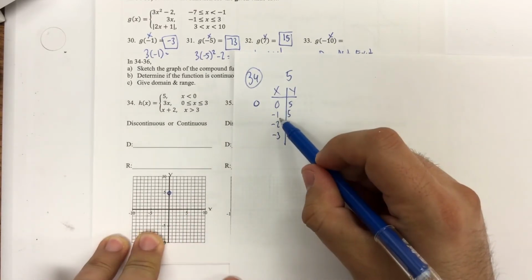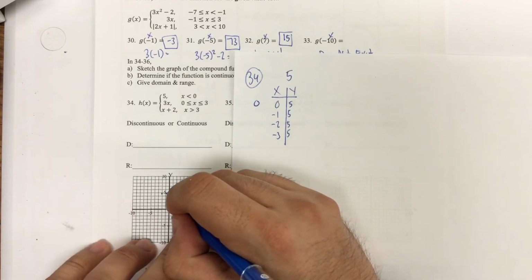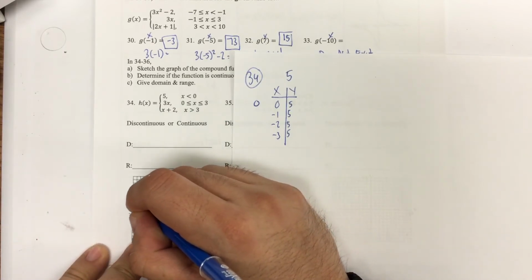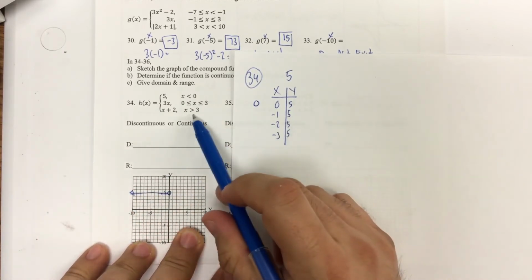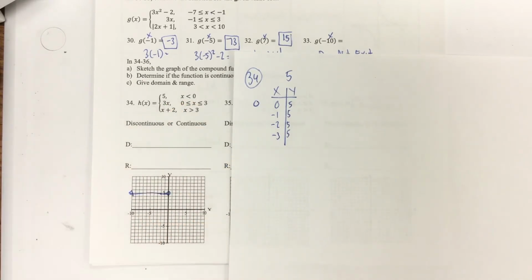And then we just plot a few points, -1, 5, -2, 5. We see it's going to the left, and it's actually a horizontal line. And there's no end because it doesn't say to stop. It just says x is less than 0, so going to the left.